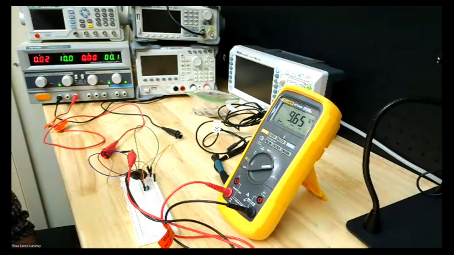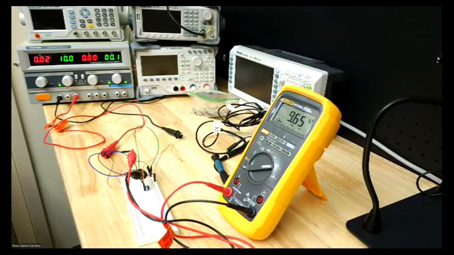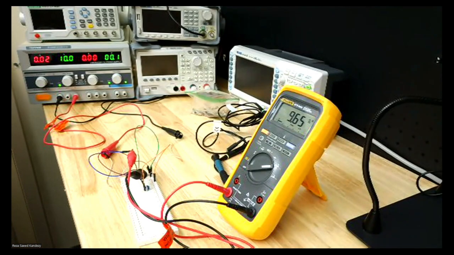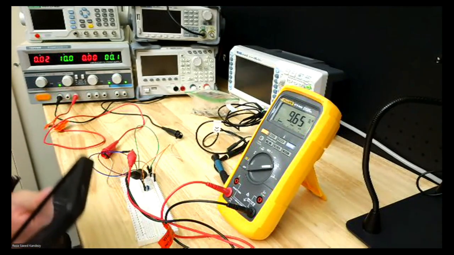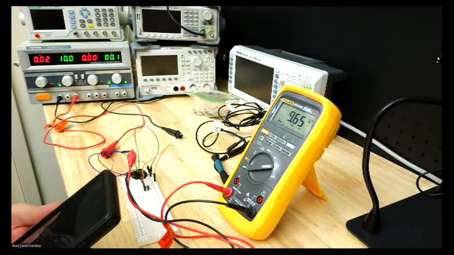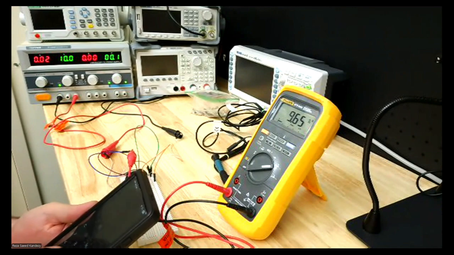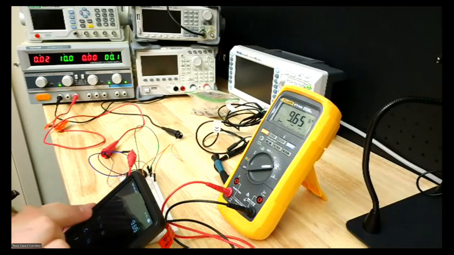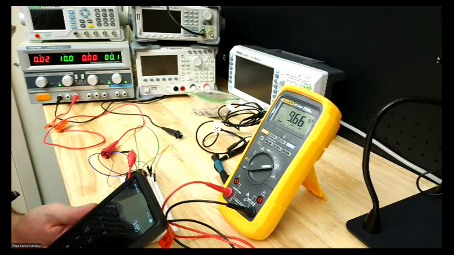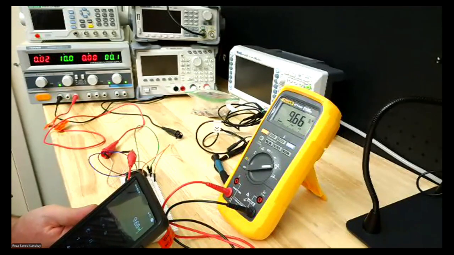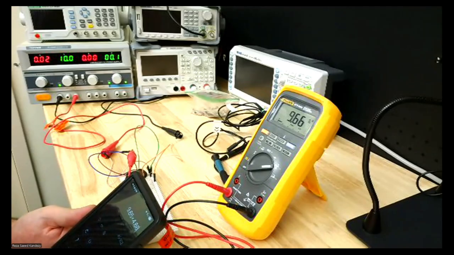Now, if we multiply that by the voltage that we had, let's do that. We have 9.65 milliamp times 4.68 volts, which we measured before as the DC voltage across the diode.